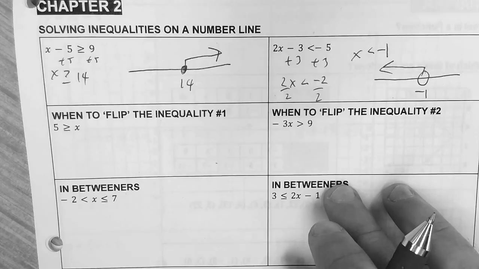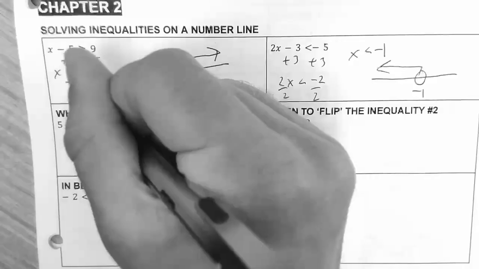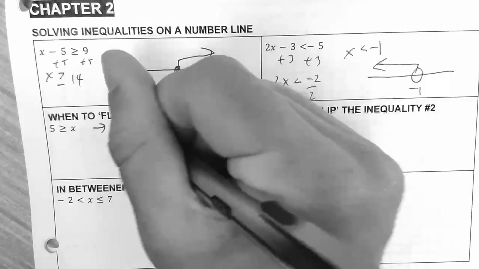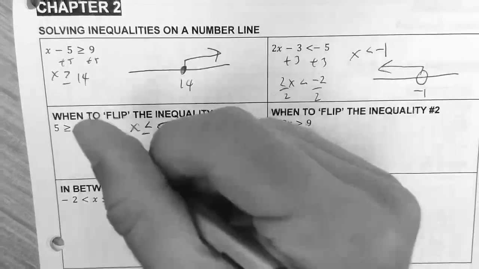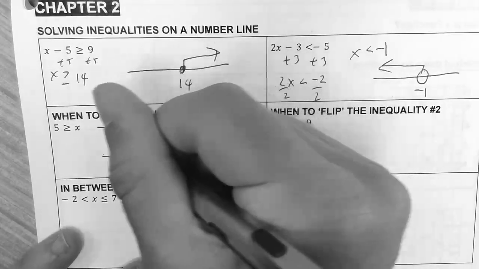So here we have 5 is greater than or equal to x, right? This is the same thing as saying x is less than or equal to 5. So when we draw it, we have 5 filled in to the left.